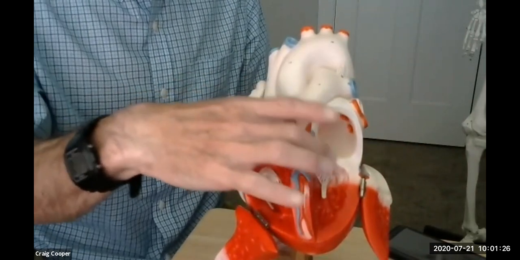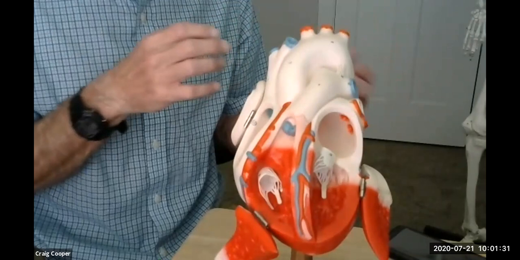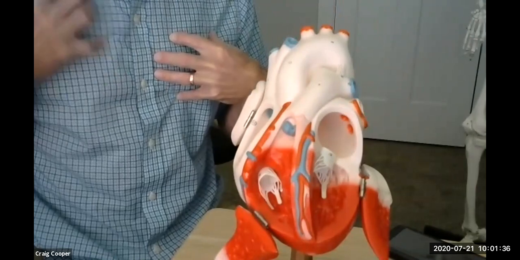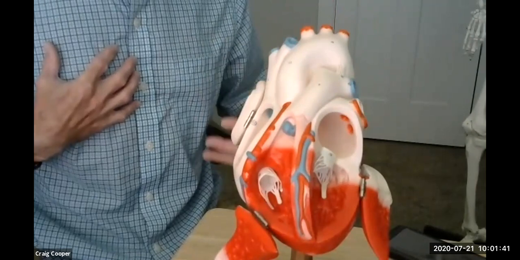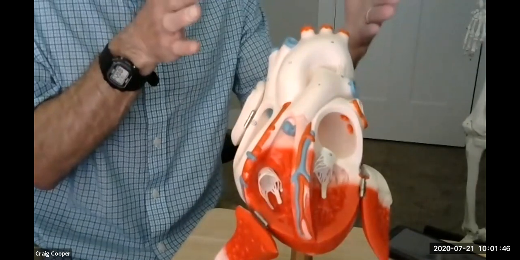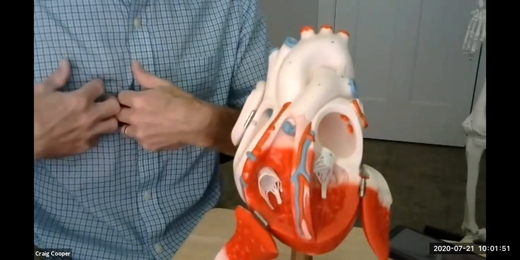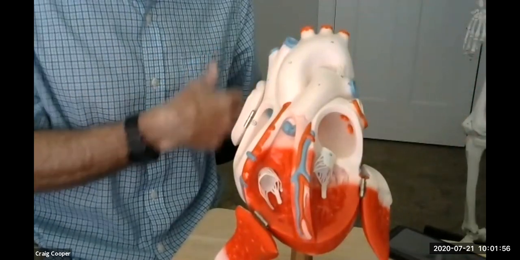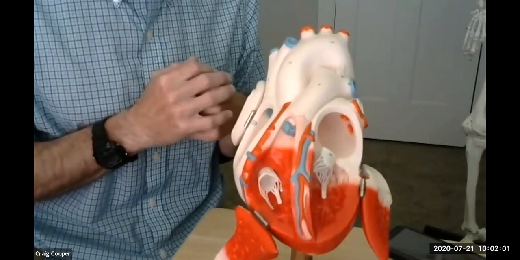The way to remember which one has 3, which is the tricuspid and which is the bicuspid, we're going to go over the lungs a little bit later. The right lung has 3 sections to it, 3 lobes. The left lung only has 2. And that's the way I keep straight which of the heart valves has which. Right AV valve has 3, just like the right lung has 3 lobes. The left AV valve has 2 cusps, bicuspid, just like the left lung only has 2 lobes. So that's the way that I remember them and keep them straight. So if that helps you, great.